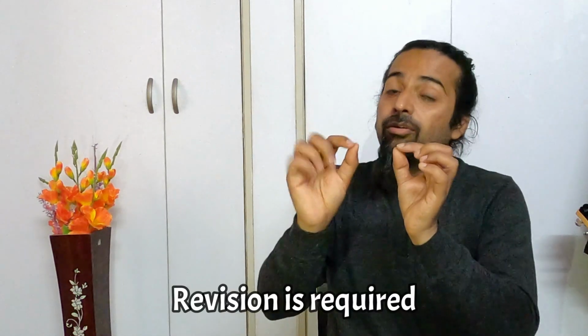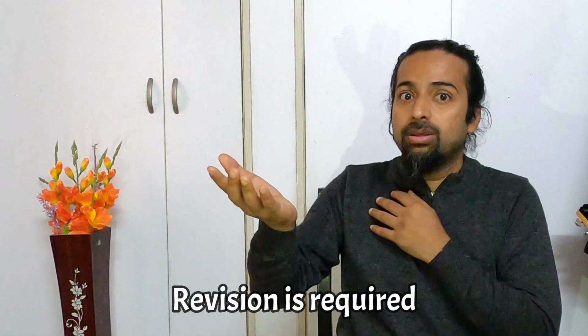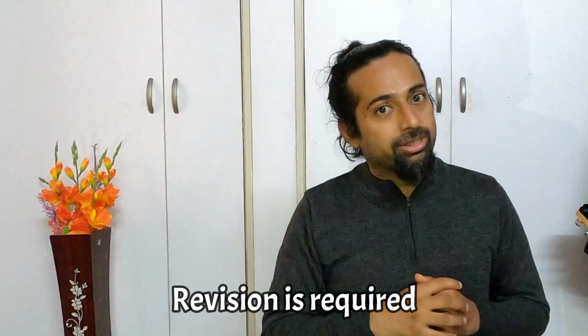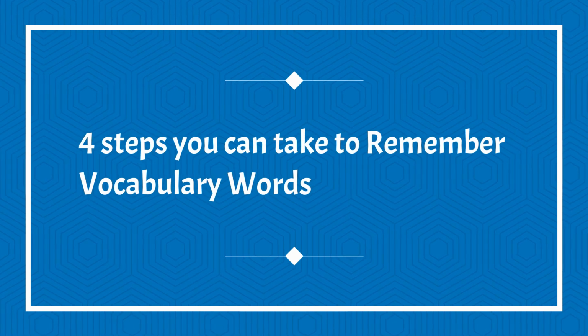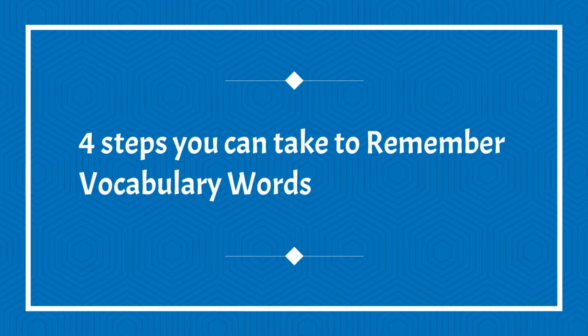To learn some words is easy. A new word is easy to remember, but for some time, it will be stored in the passive brain. To take that word from the passive brain to the active brain, you have to revise it two or three times, or maybe more than that. That will help you. Slowly you will be able to use those words also. Now let's learn four steps you can take to remember vocabulary words.